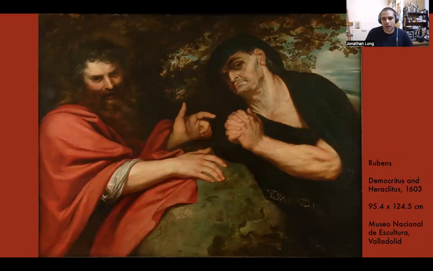We've got Democritus and Heraclitus here, painted in 1603, which was the year that Rubens went to Spain as a member of an embassy to Philip III, sent by Vincenzo Gonzaga, who was his employer since he arrived in Venice. When he arrived in Venice, he met the Duke of Mantua and entered his employ very, very swiftly.